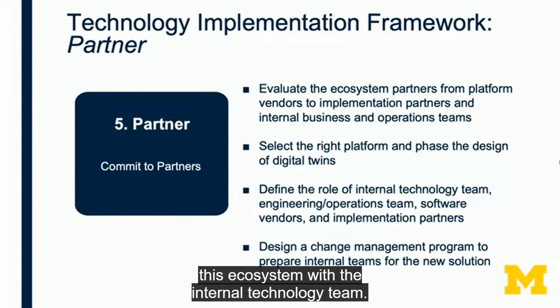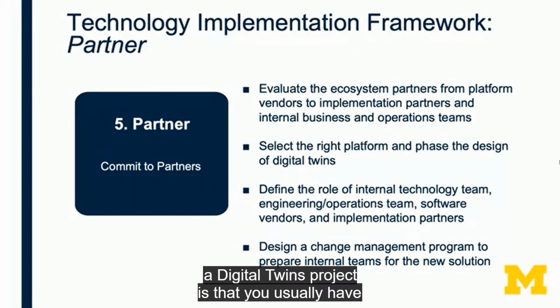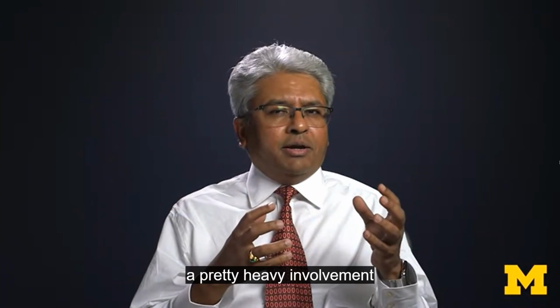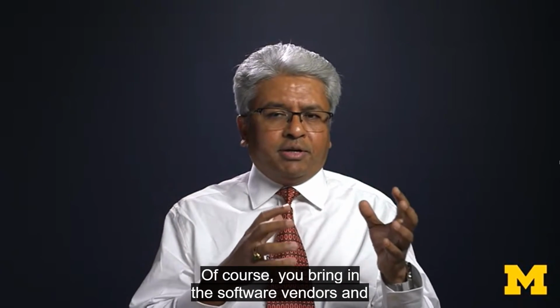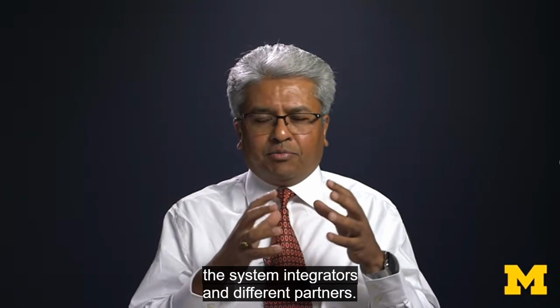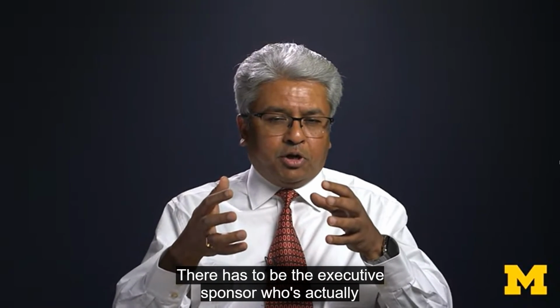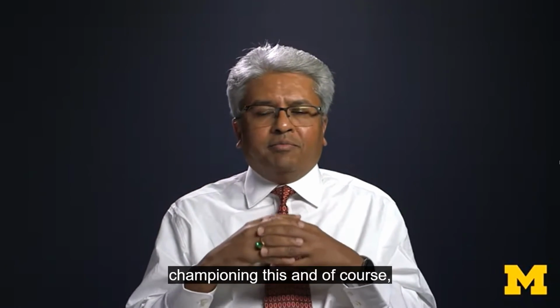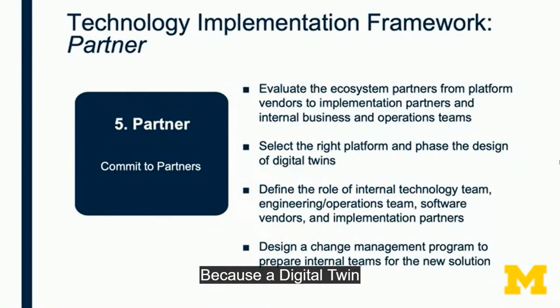Then one of the unique aspects of a digital twins project is that you usually have a pretty heavy involvement of the engineering and operation team, depending upon whether it is a product digital twin or a process digital twin. And of course, you bring in the software vendors and the system integrators and different kinds of partners. You are building this partner ecosystem, and then there has to be an executive sponsor who is actually championing this, and of course start preparing for change management, because a digital twin of a product or a process is basically a big change in how the manufacturing organization works, right?